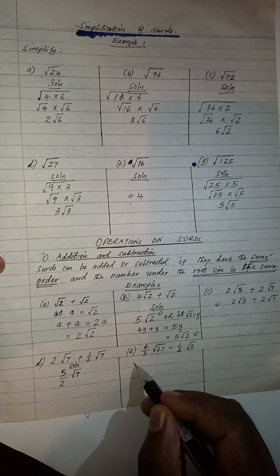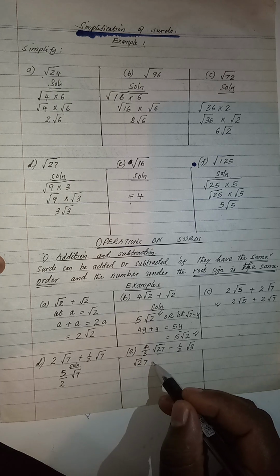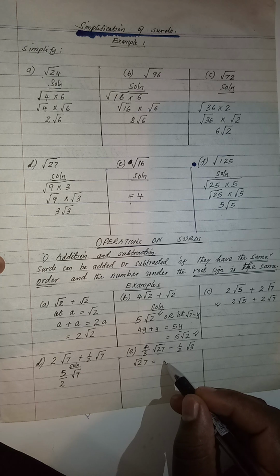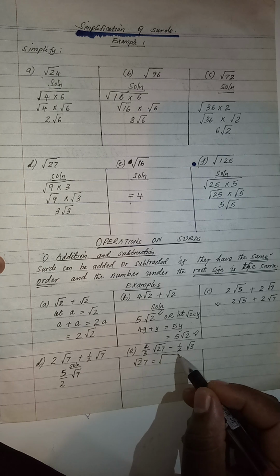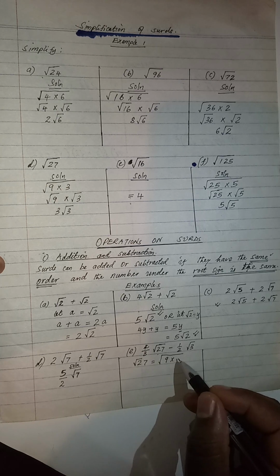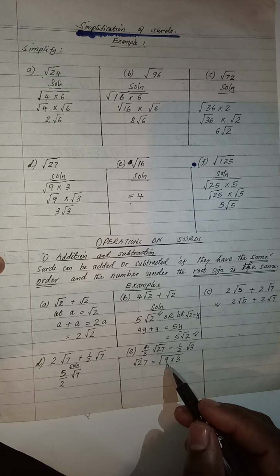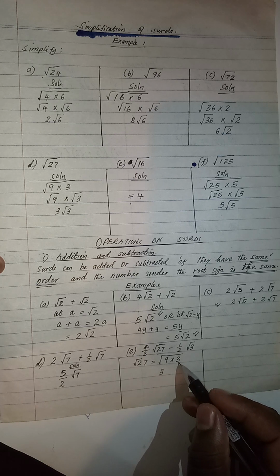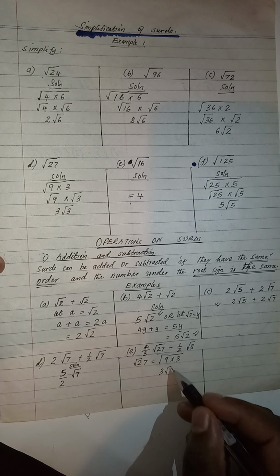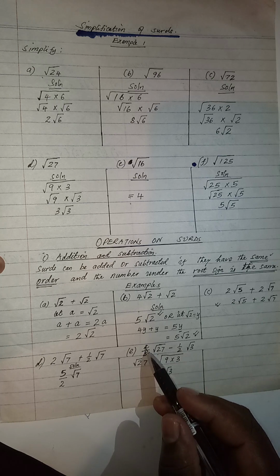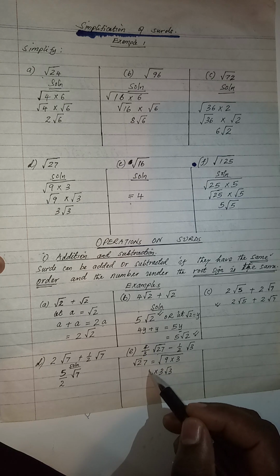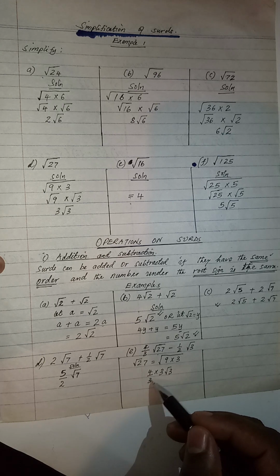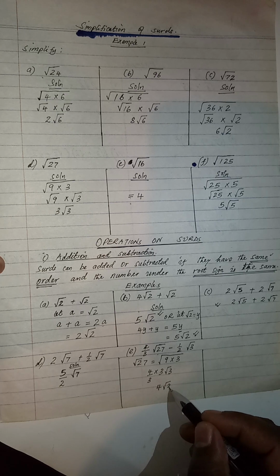Root 27 is simply the same as the square root of 27, which can be written as 9 times 3. We can find the square root of 9, which is 3. We cannot obtain the square root of 3, so we say root 3. And we have this 4 over 3, so we say times 4 over 3. 3 and 3 will cancel out, we remain with 4, so 4 root 3.